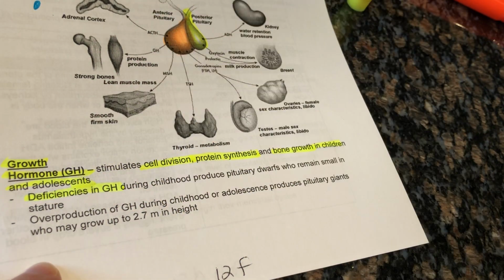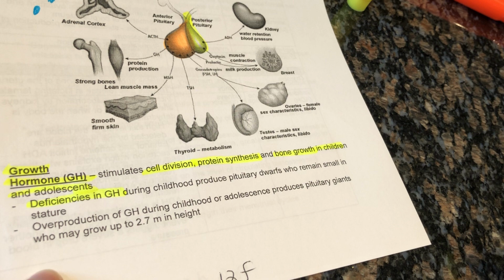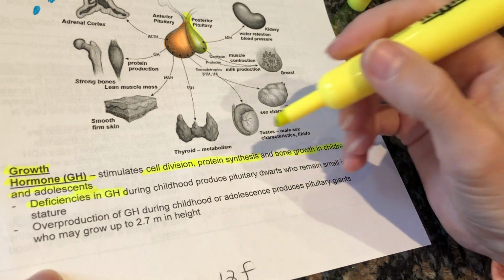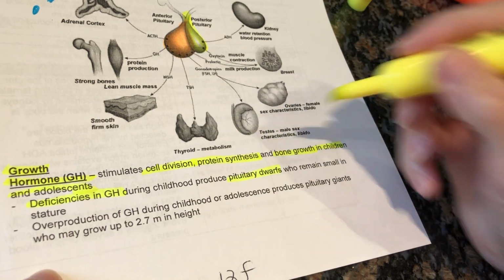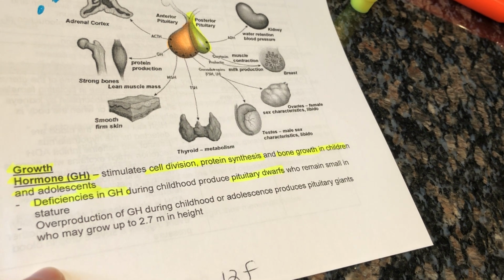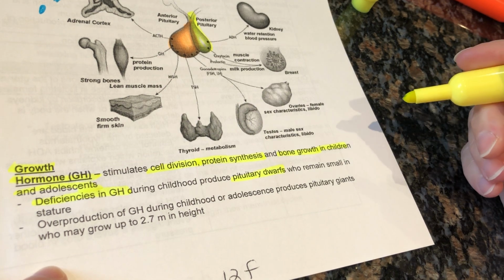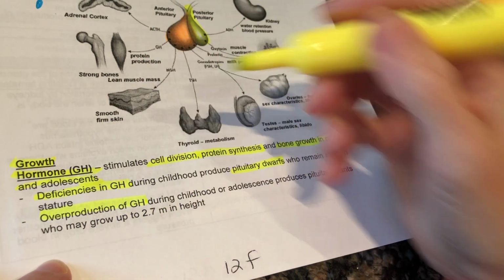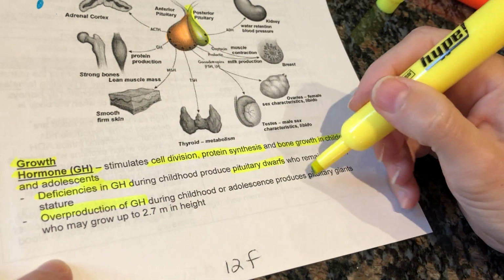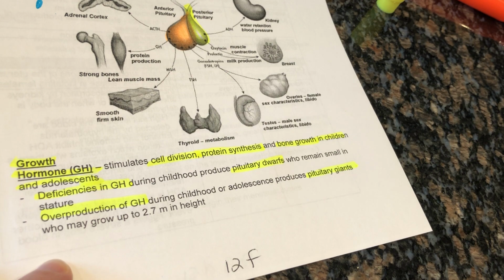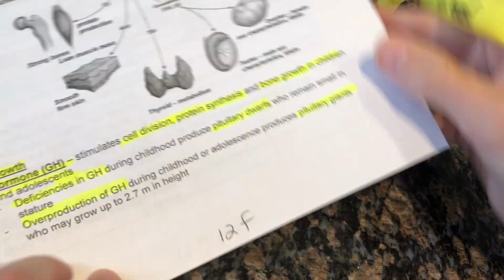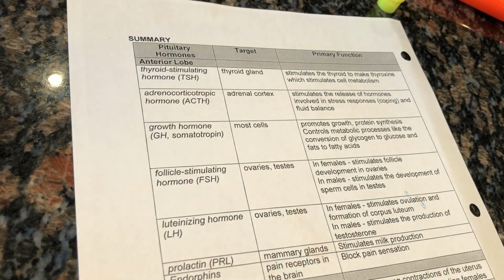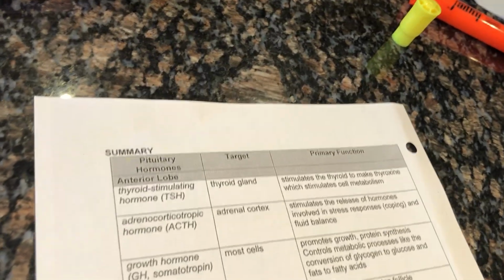Deficiencies in GH, which can also be called HGH if we're talking about human growth hormone, during childhood produce dwarfs. They're called pituitary dwarfs. Pituitary dwarfs didn't get enough GH or HGH when they were young, and so they didn't grow to their full potential. Overproduction of HGH or GH during childhood can make something that we call a pituitary giant. So just some differences there. Most people are in the average range, and they grow to somewhere near the average height.